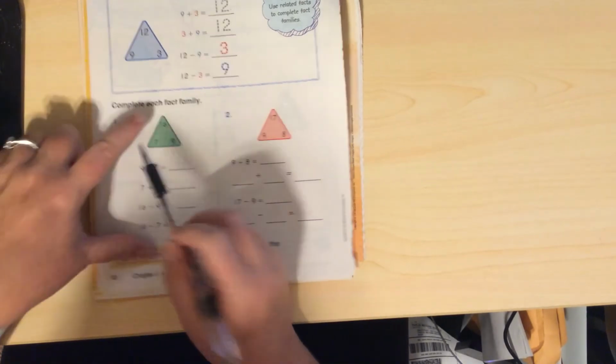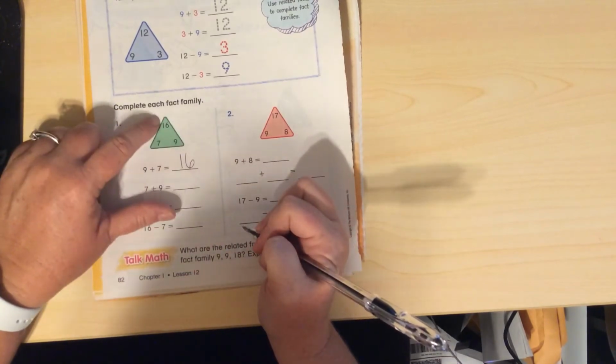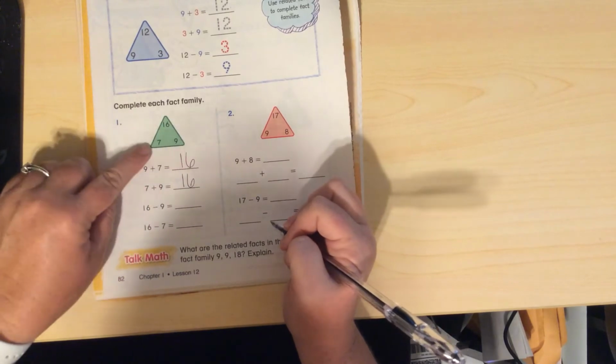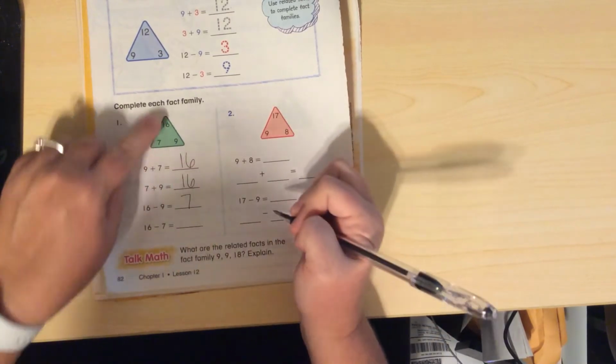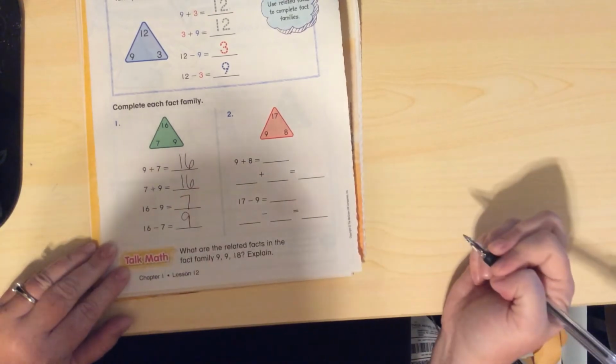So 9 plus 7 is 16. 7 plus 9 is 16. 16 take away 9 is 7. 16 take away 7 is 9, right?